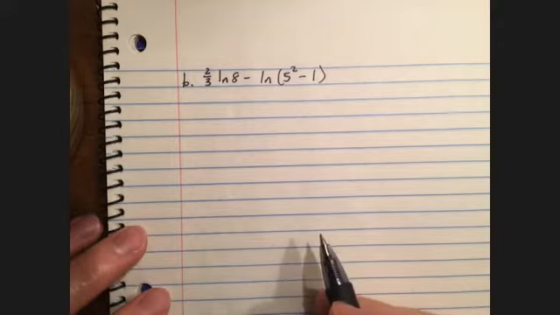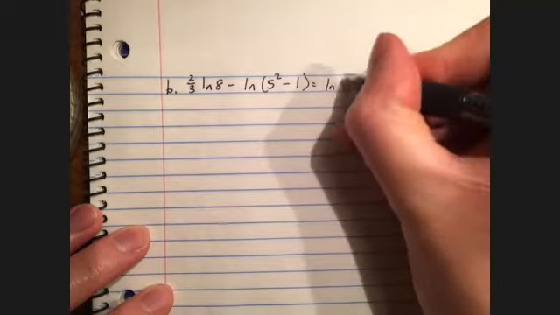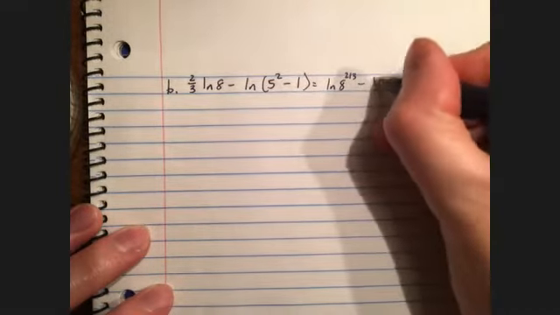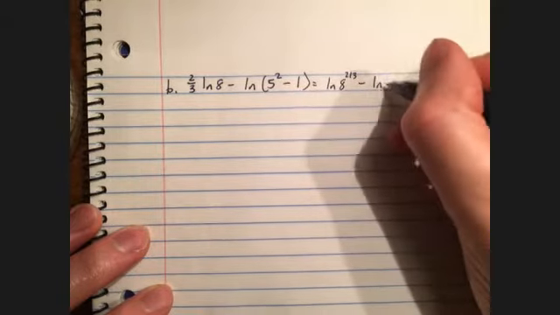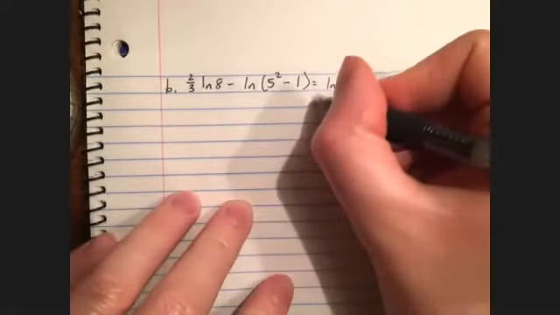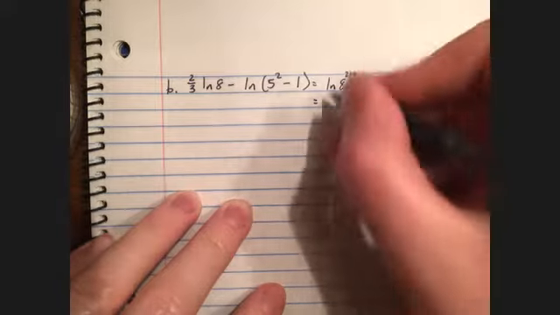All right, our next one. This is the same thing as ln of 8 to the 2/3 power minus ln of, well, 5 squared minus 1 is what, 24. Well, ln of 8 to the 2/3 power.